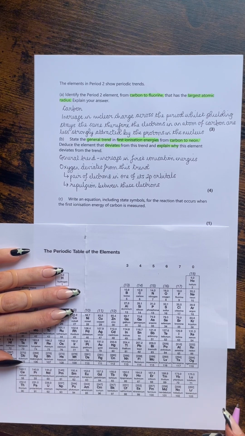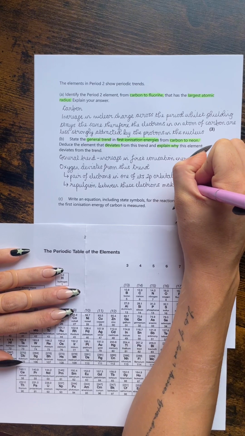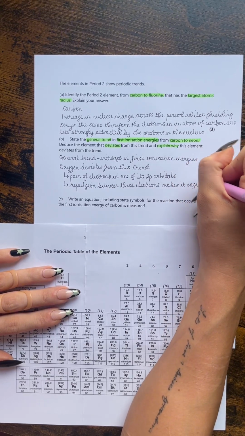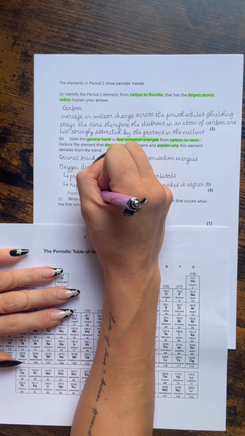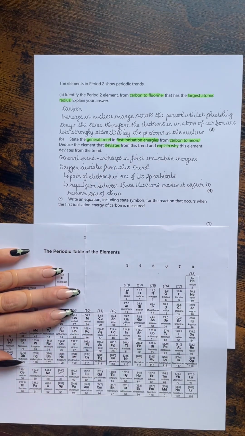So repulsion between these electrons makes it easier to remove one of them. And if it's easier to remove one of them, then we're going to have to put less energy in to do that.